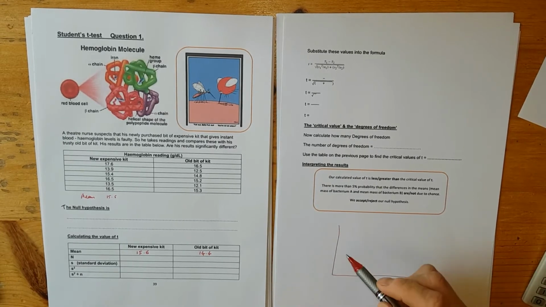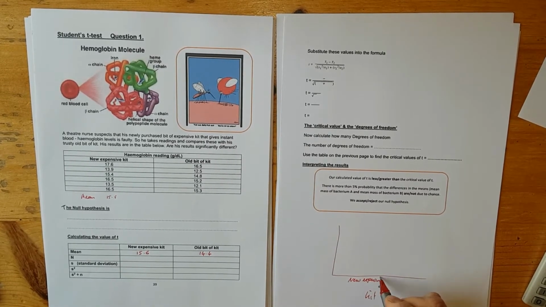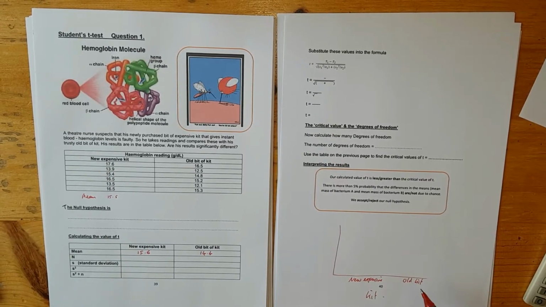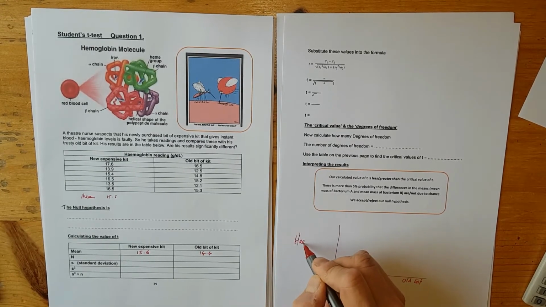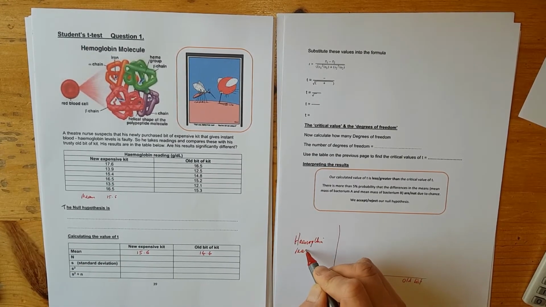If we were putting that onto a bar chart, the bottom axis is kit: new expensive, and old bit of kit. Up the side we've got haemoglobin reading. Always just copy what you've got on the data table.